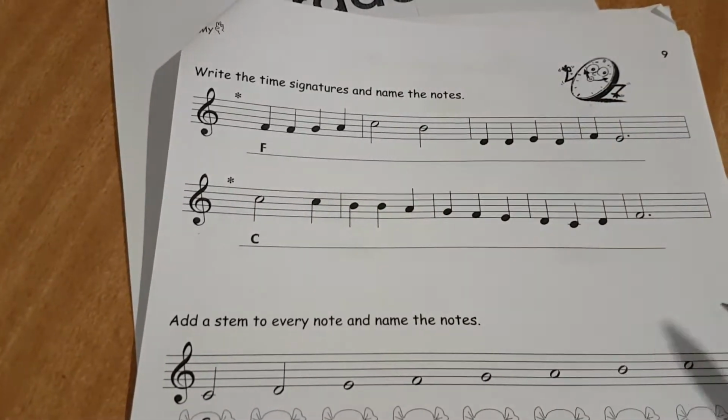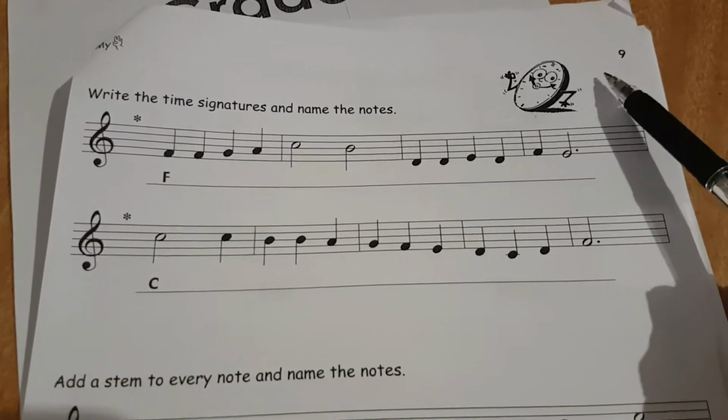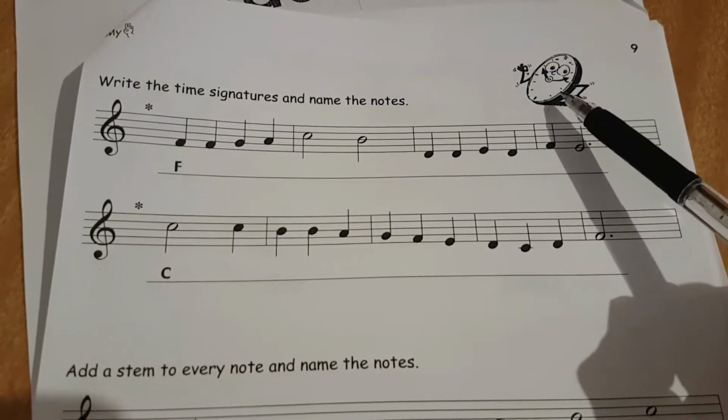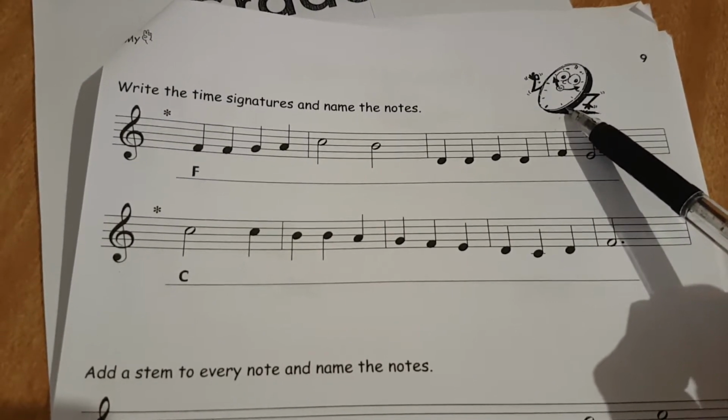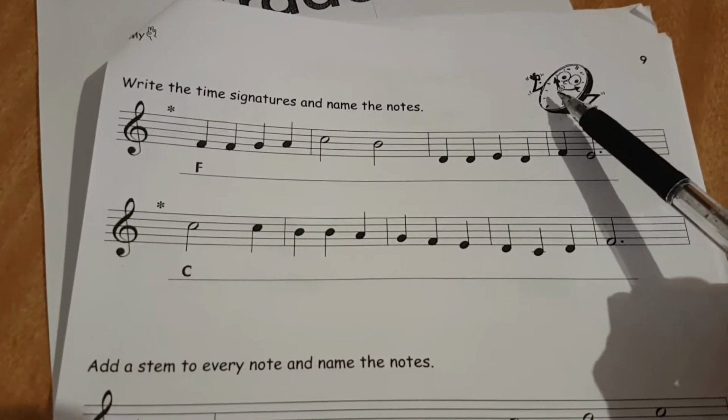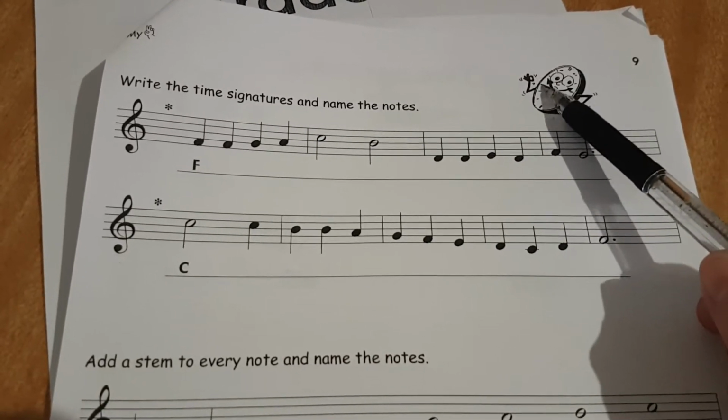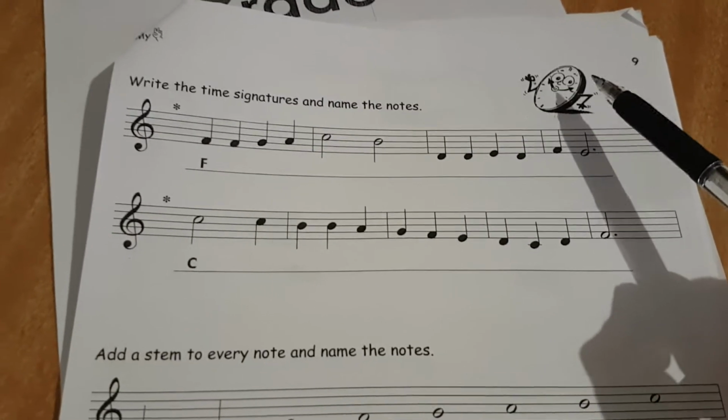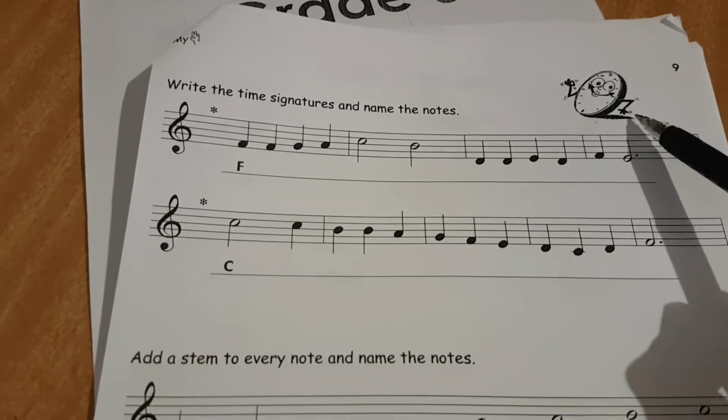I want you to look in your booklet. You're going to look for page 9. You're going to look for a clock. That rather looks quite suspect. I don't know why he's got the hands of the clock for a smile, but anyway, only the creator of this drawing knows what he was thinking.